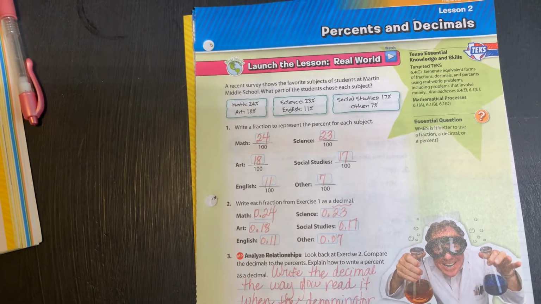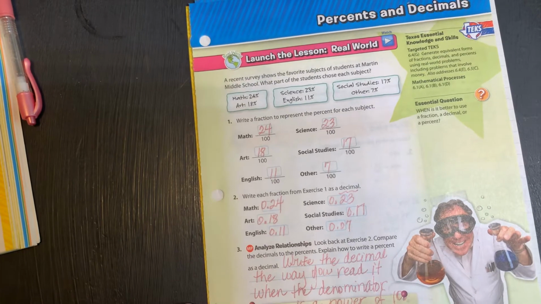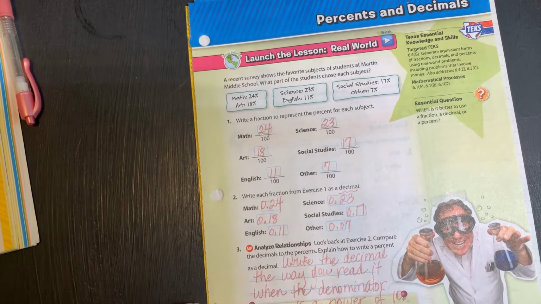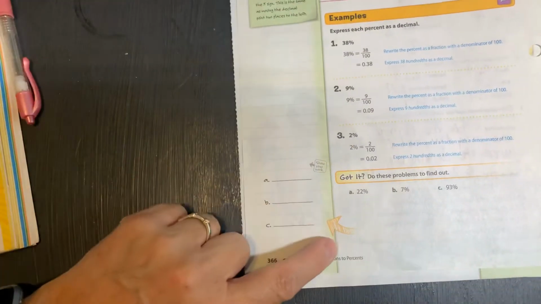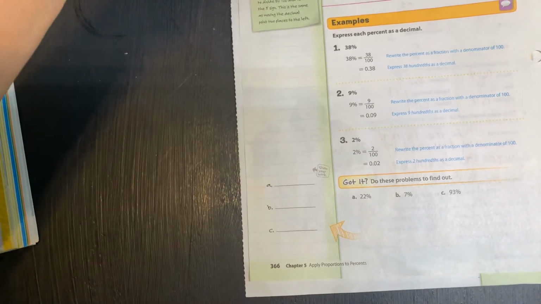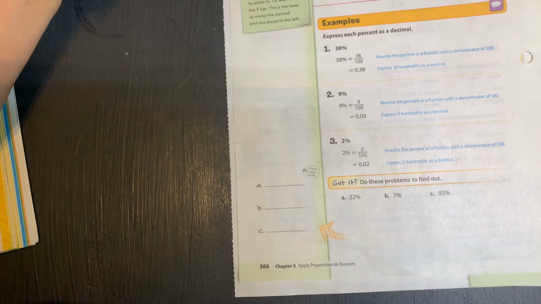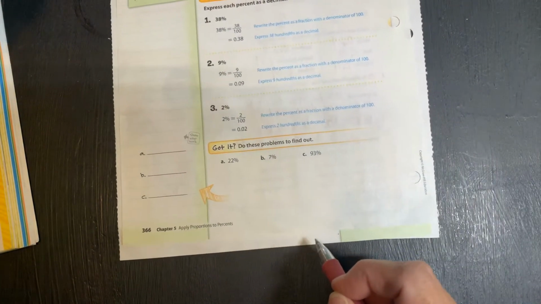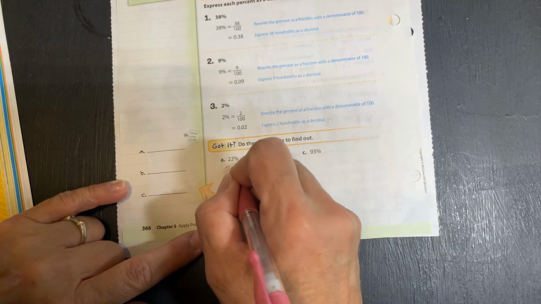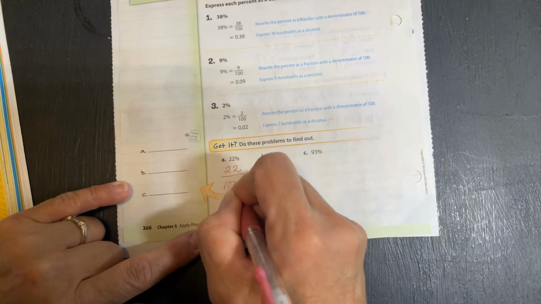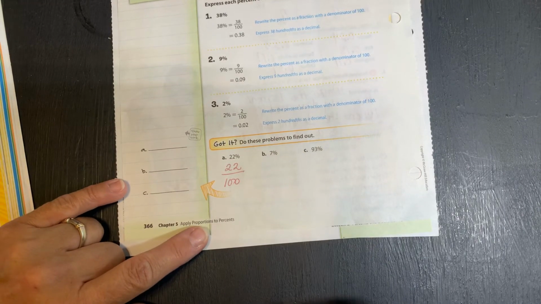Okay, guys, we're going to pick up where we left off on the lesson 2 notes with the percents and decimals. We got to the back side and we were looking at these problems, and then we looked at the examples, and when it got down to the bottom, we were going to go over what those answers were. So you've got 22%. They want us to write that first as a fraction, and then they're wanting us to write it as a decimal.